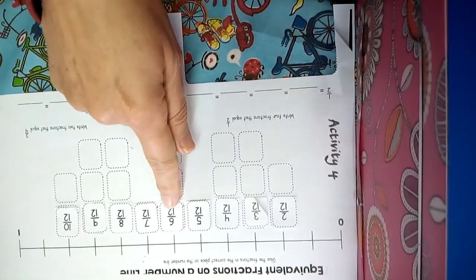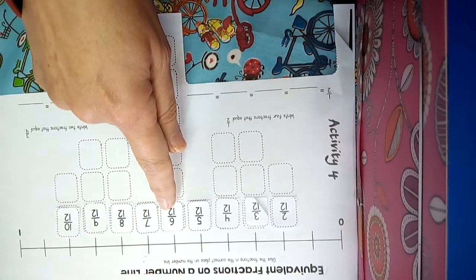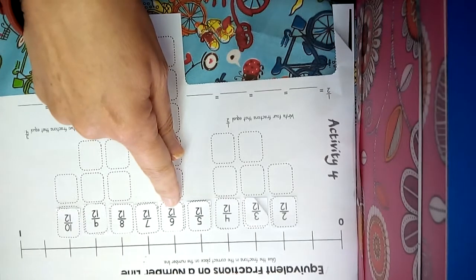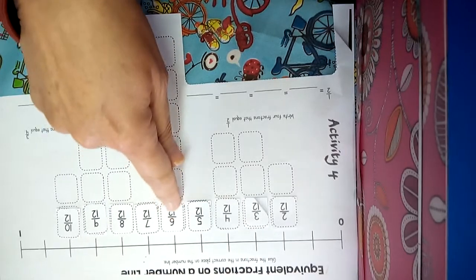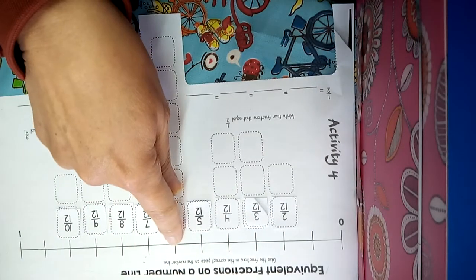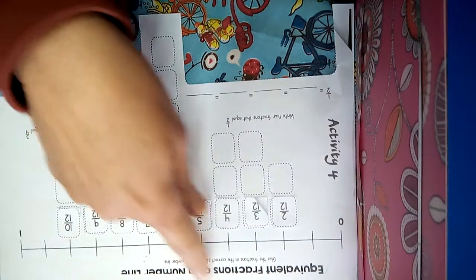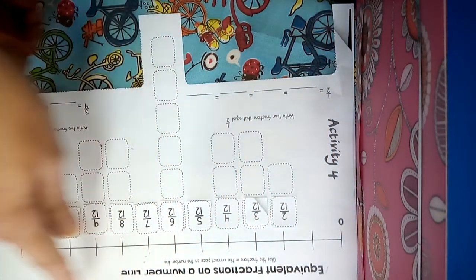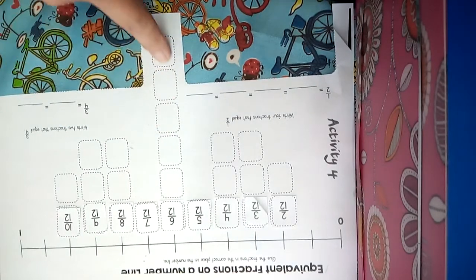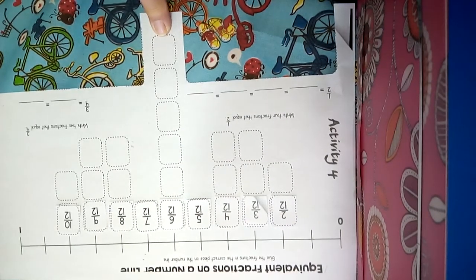And then you will see 6 twelfths. Remember what I showed you in that one video, that if my numerator is half of my denominator, 6 is half of 12, so this will be the half, and you will see it's exactly halfway. I can have 2 jumps halfway between 0 and 1. So all these fractions that I'm going to put here must be equivalent to a half.